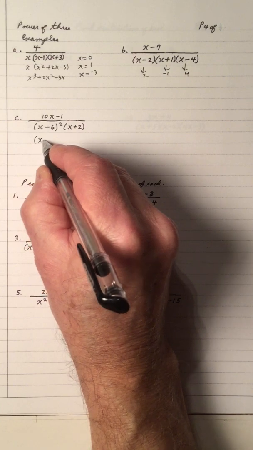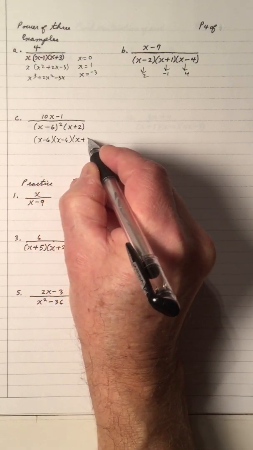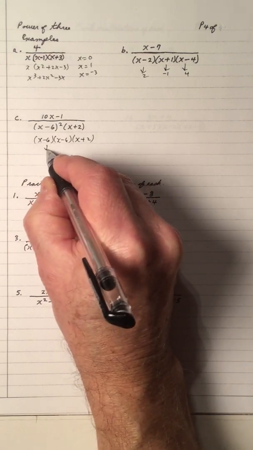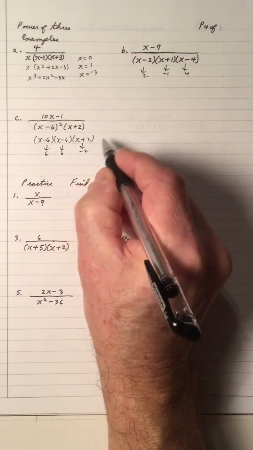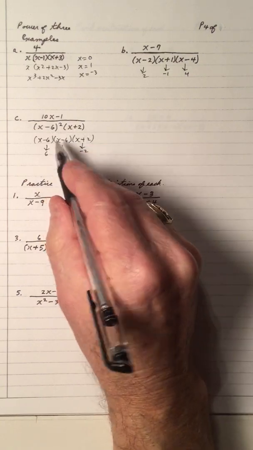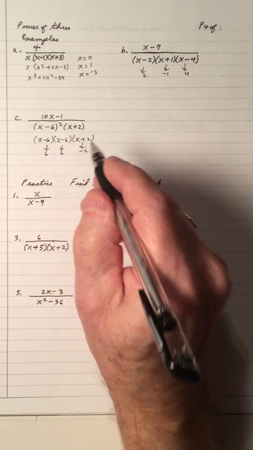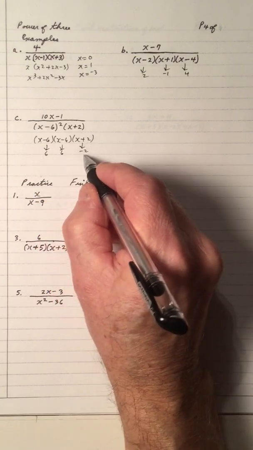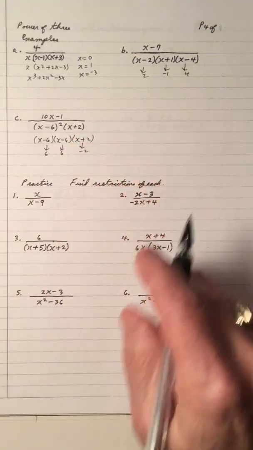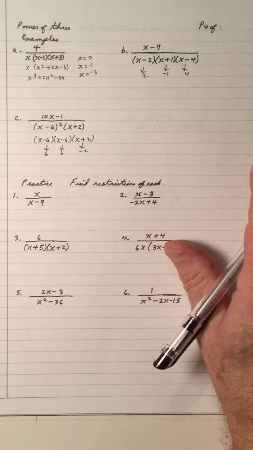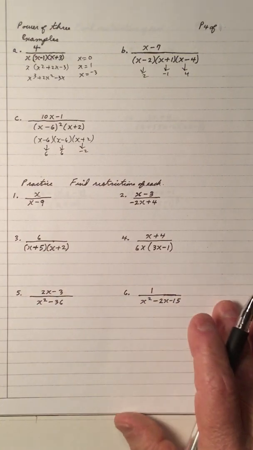But notice, if you expand this out to look like this, the restriction here is 6, the restriction here is 6, the restriction here is negative 2. There are 3 restrictions, but there's a double one. So in this case, we say the restriction is 6 and negative 2, because there are 2 of them equal. Even though it's a cubic, there are 3 restrictions altogether, but 2 of them are equal. So 6 and negative 2 are the restrictions to give you 0 in your denominator.